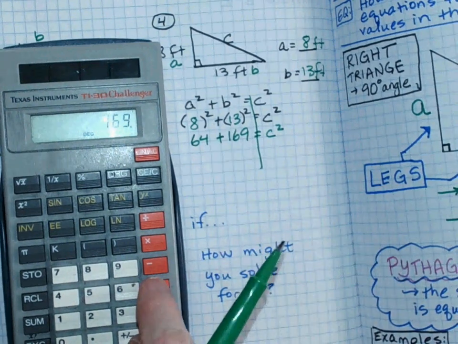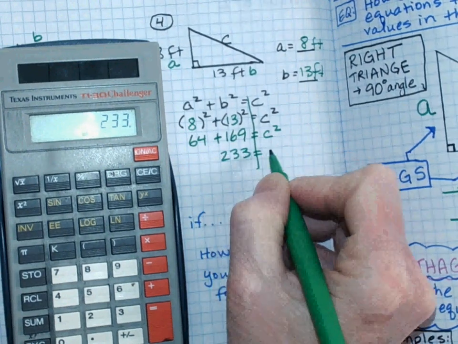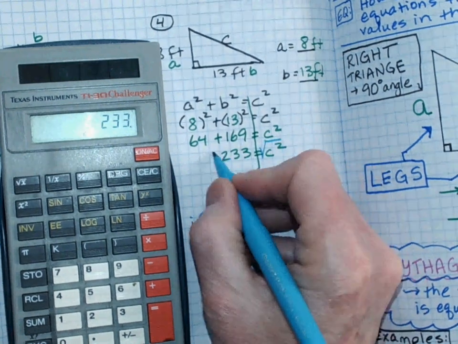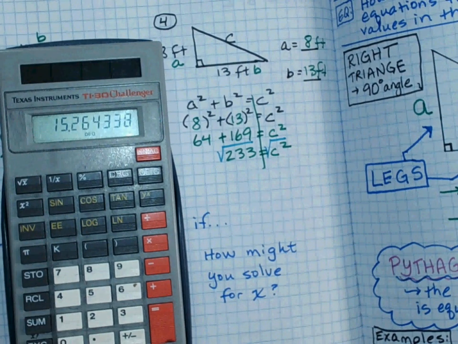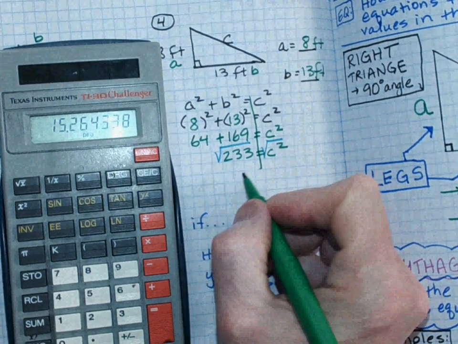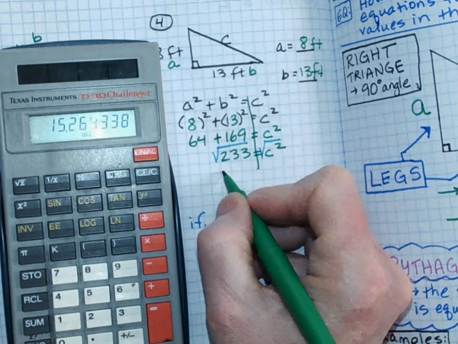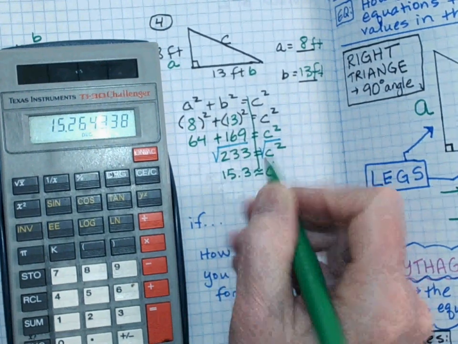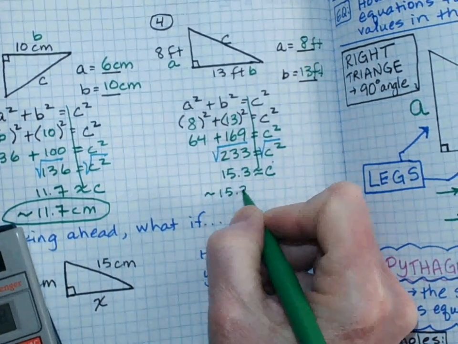If I add those together, I get 233, which I know is not a perfect square. To take the square root, which is the inverse operation, I get 15.264338, and it's going to go on for a long time. So I am going to say, in fact, it's an irrational number. It will never end. We're going to round it to the nearest tenth and say 15.3 is approximately C. And so our answer is 15.3 feet.